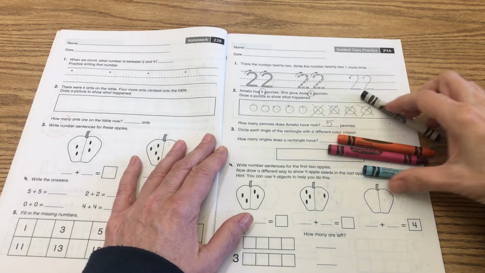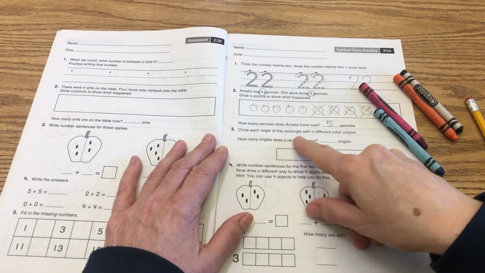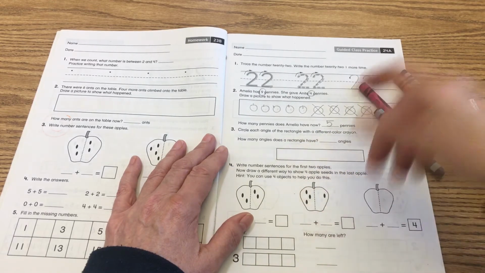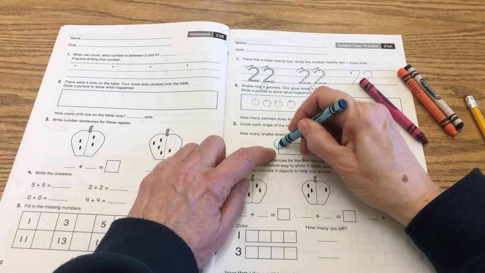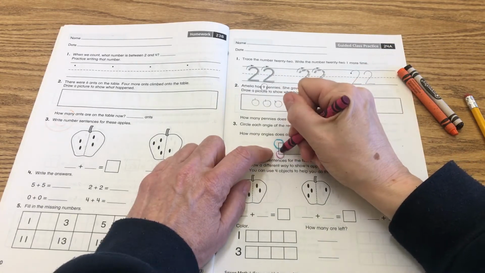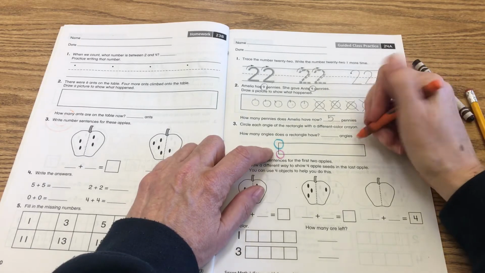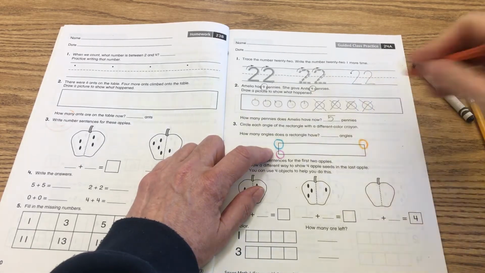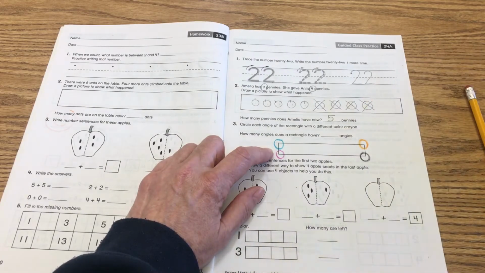Okay, so here's what it wants us to do. Circle each angle of the rectangle with a different color crayon. Okay, so the angle is like the corners. Okay, so I'm using my blue one there. I'm going to put that away. I'll use my magenta one here, and then I'm going to put that away. I'm going to use my yellow orange here and put that away. And then I'm going to use my black crayon here and then put that away.